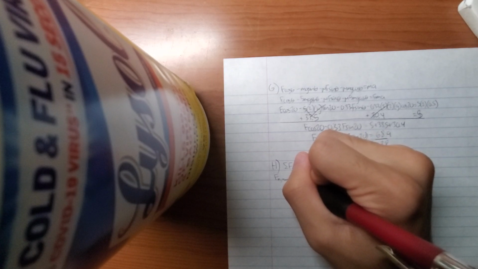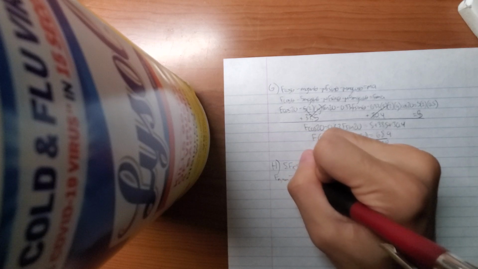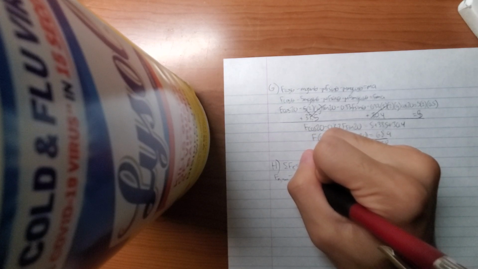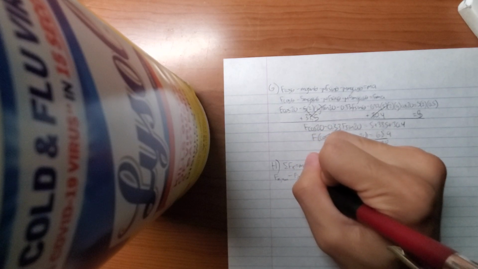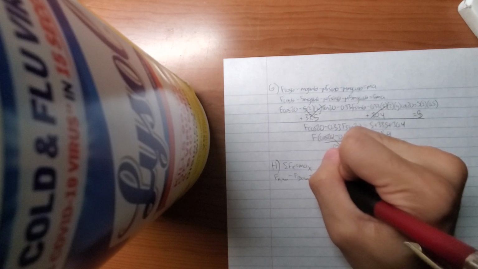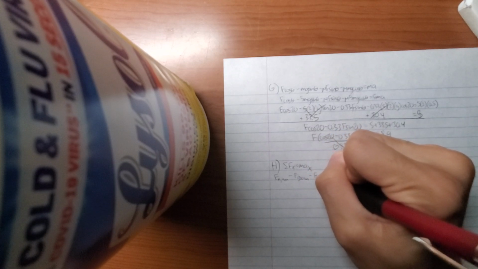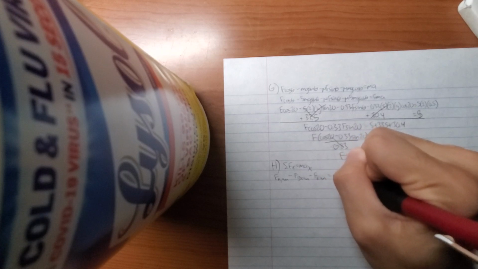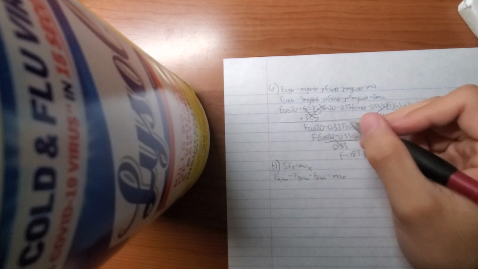Then there's also going to be FGX4m minus FK4m equals maX.